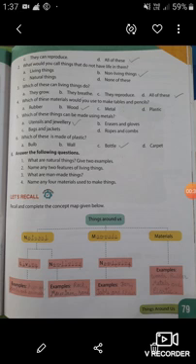So students, in our previous video we have solved the exercise questions A, filling the blanks, B, give two examples, C, name the following, D, choose the correct option. So students, these exercises are completed.